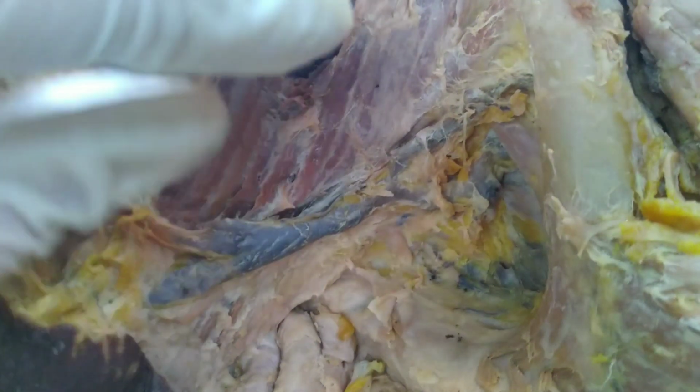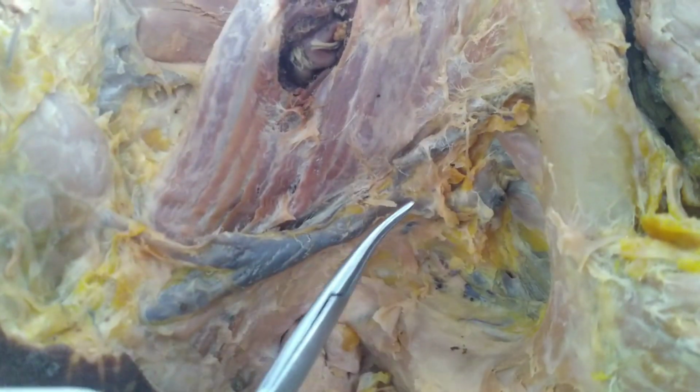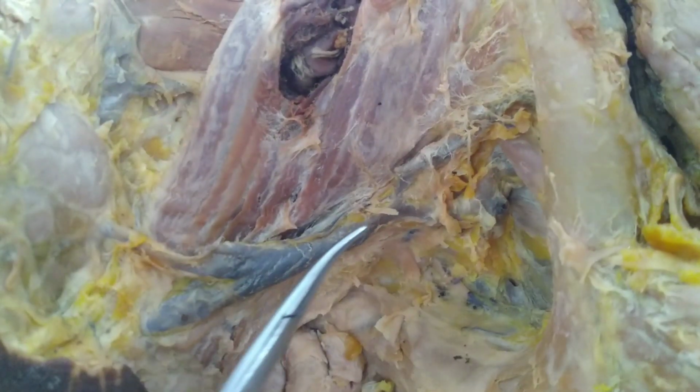But if the heart is failing, if the heart cannot push blood going to the lungs or going out into the systemic circulation, blood will dam on the venous side of the circulation, and it will pool in the vessels that drain into the superior vena cava.